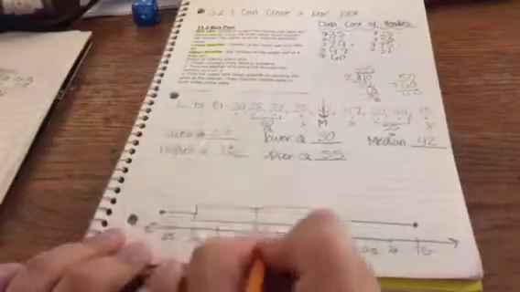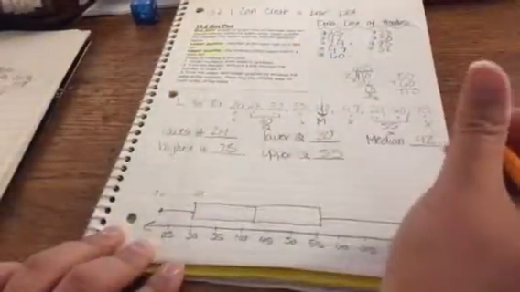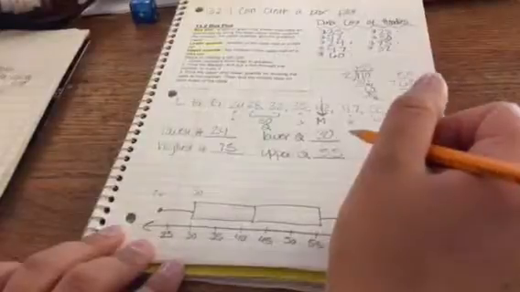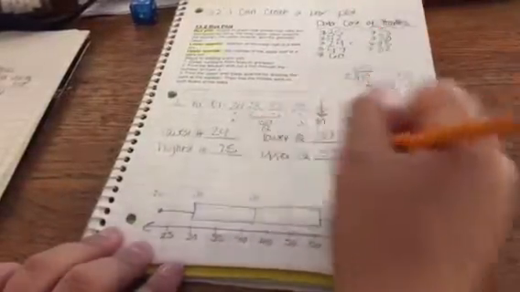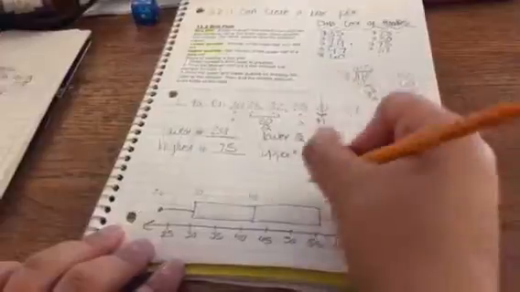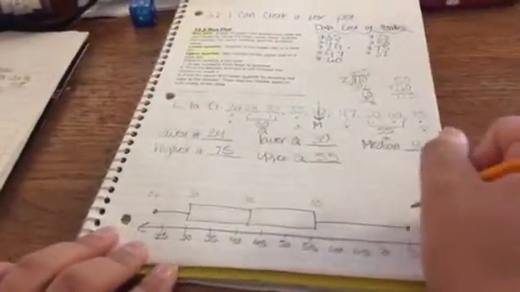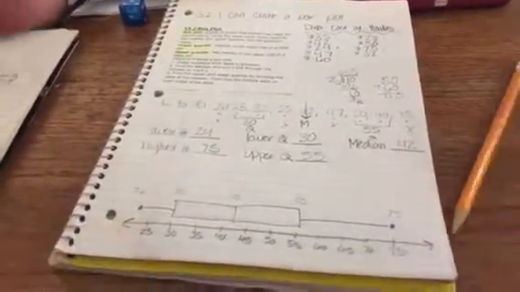Okay. And so my lowest number is 24, I apologize. My lower quartile is going to begin at 30. My median is at 42, so I'm just going to mark that. My upper quartile is at 55, and then my highest number is at 75. Thank you. So when you guys are working on this today, it is not hard. This is my favorite one to do because you're finding the median of the median.